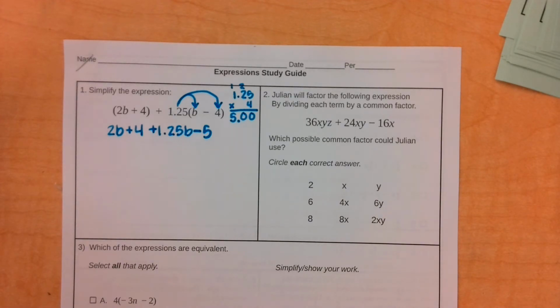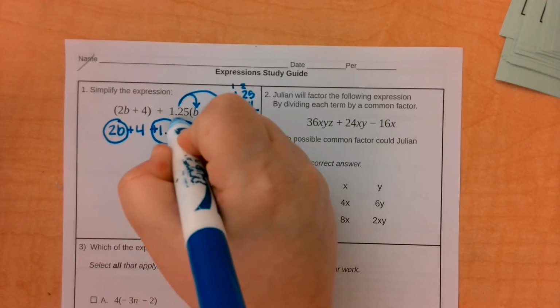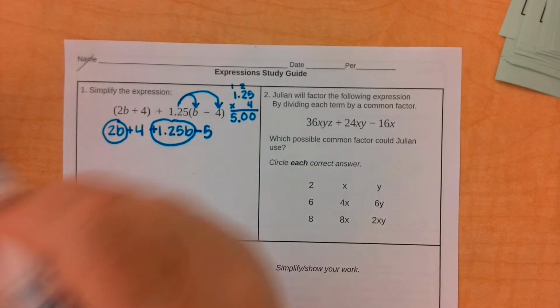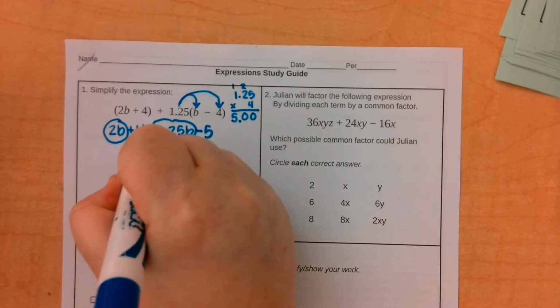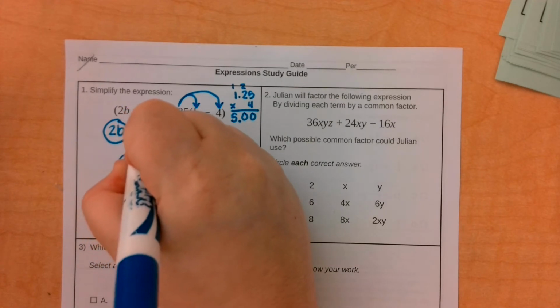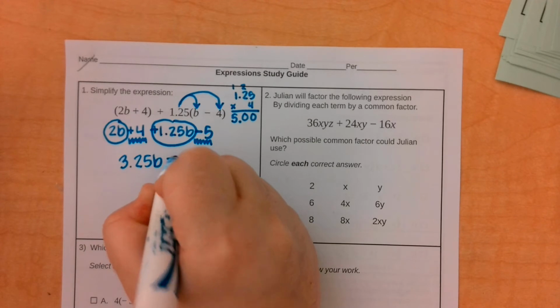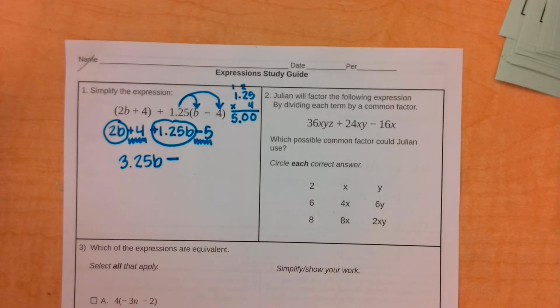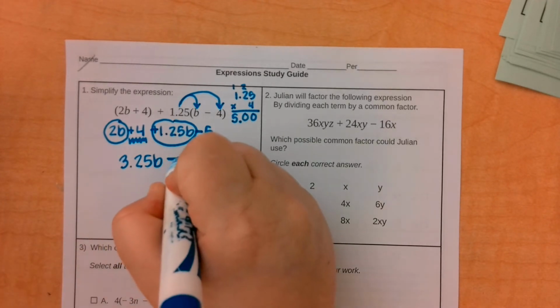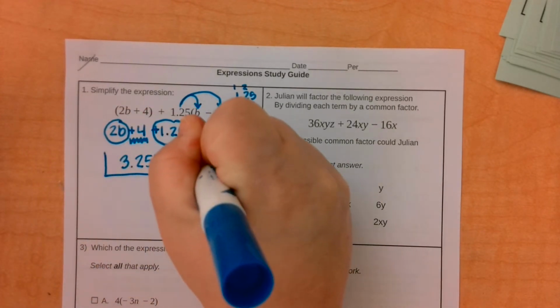Now I want to combine my like terms. 2b and positive 1.25b is 3.25b. Now my numbers, positive 4 minus 5. So are there more positives or are there more negatives? There are more negatives, so I'll use a minus. And then 5 minus 4 is 1. And that is my final answer.